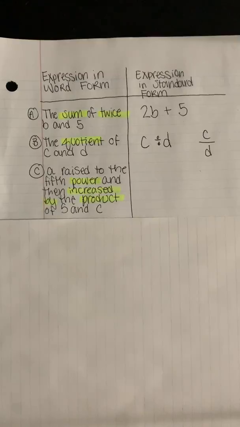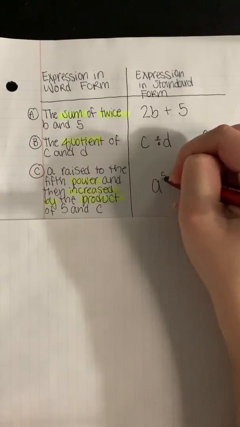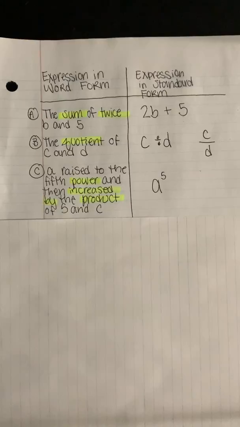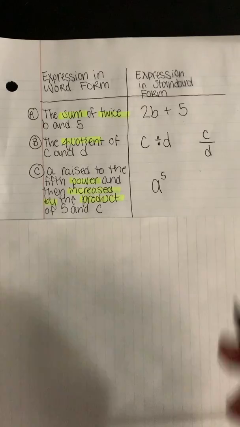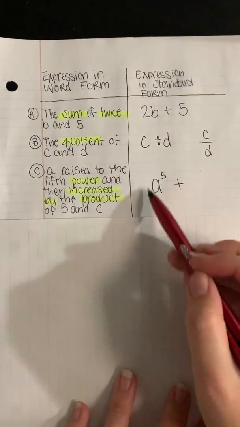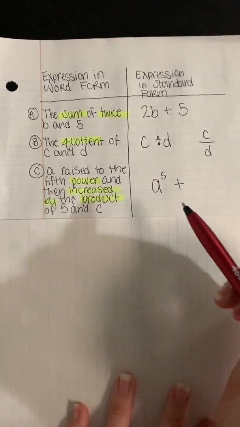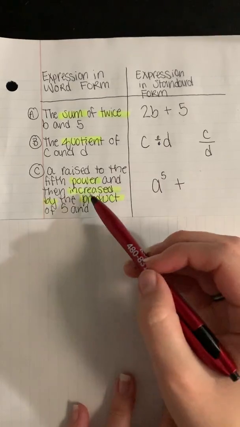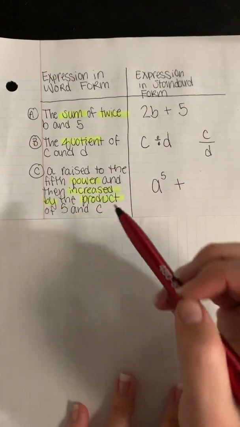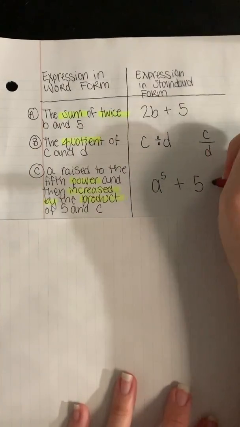A raised to the 5th power indicates exponents, and A raised to the 5th power would be written like that, and then increased by the product of 5 and C. Well, increased by implies addition, so I'm taking this A raised to the 5th power and then I'm increasing it by the product of 5 and C. Well, the product of 5 and C, that tells me I'll be multiplying 5 times C.